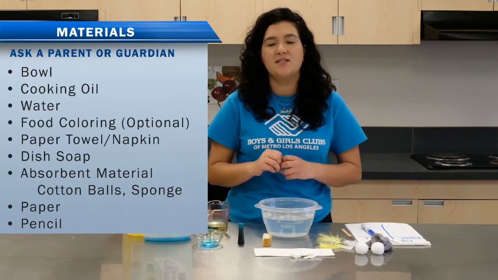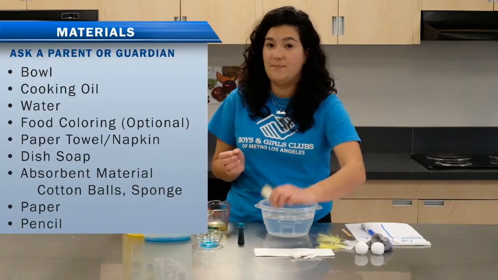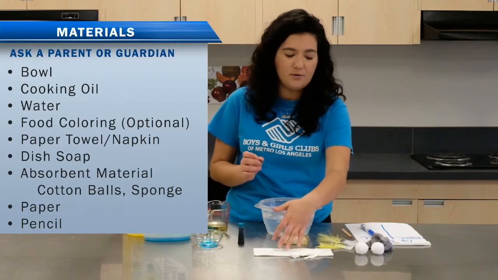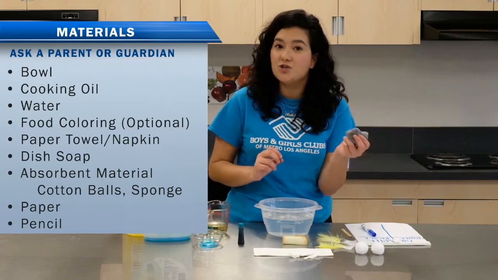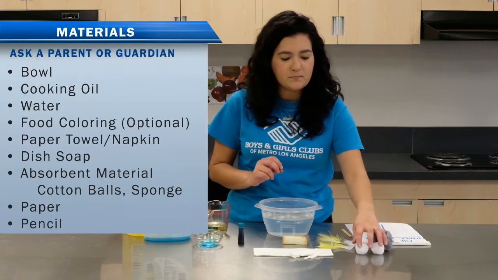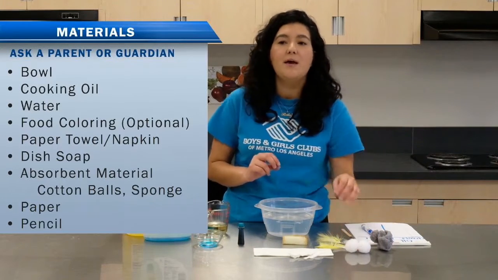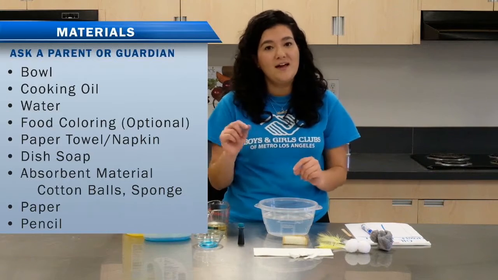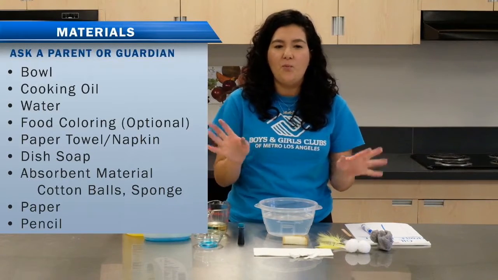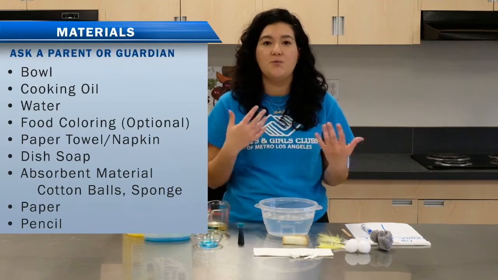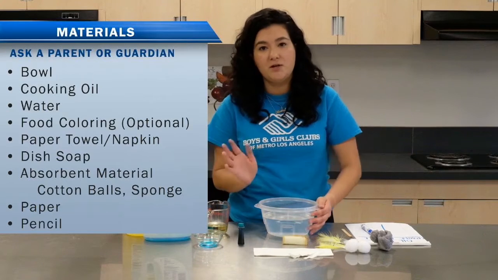Now those are things that suck up things, like a sponge, paper towels, maybe some laundry lint from your dryer, maybe some cotton balls, maybe Q-tips with a little cotton on the end. Anything you think would wipe up a mess, you can use as absorbent materials, with your parents' permission, of course.